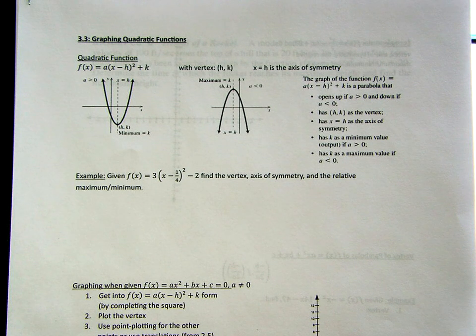All right, so 3.2 was all about how we solve quadratic functions, quadratic equations. And you learned lots of different methods on how to do that: completing the square, factoring, the quadratic formula, and we learned how to do all of that. Today, we are going to be graphing these quadratic functions.